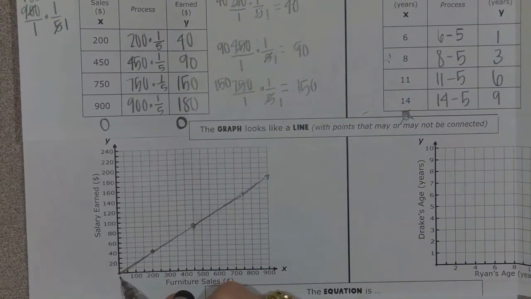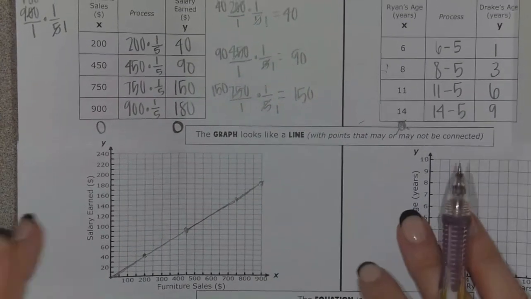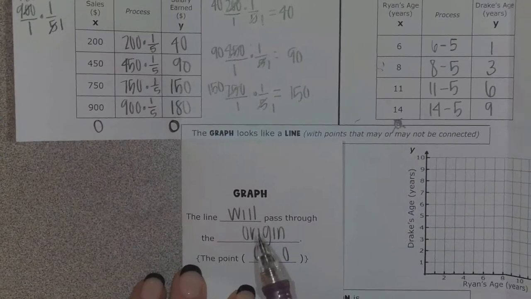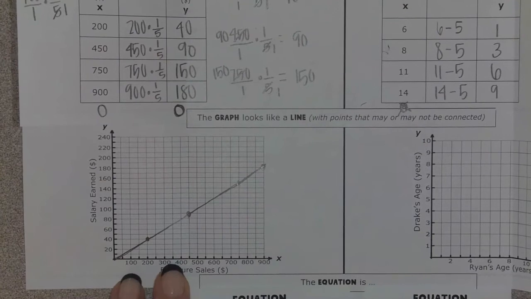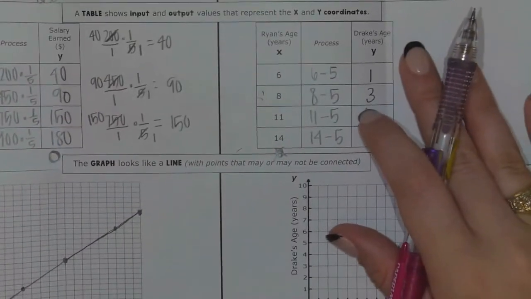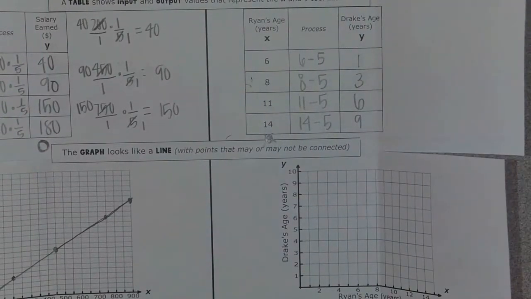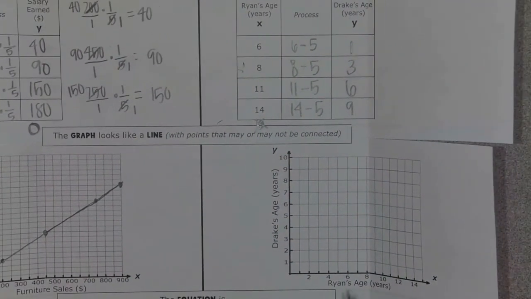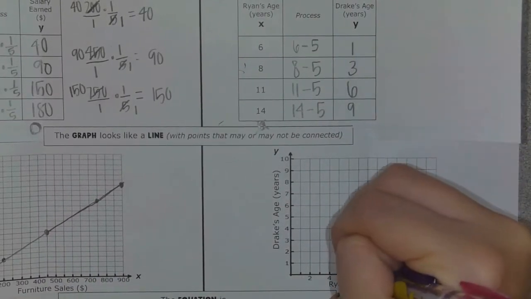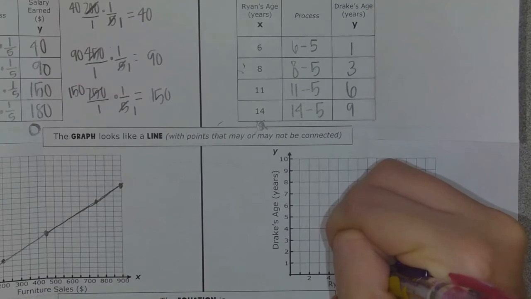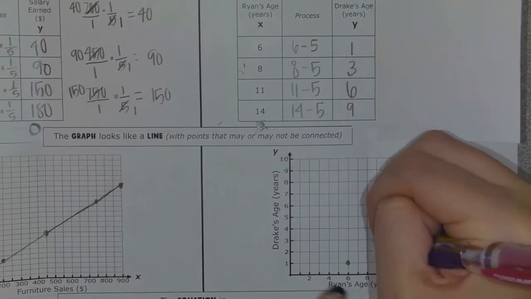So again, if I sell $0 worth of furniture, I'm going to get $0. So our graph here does pass through the origin 0, 0. That line is connecting down there at 0, 0. But our additive relationship, again, this is our example of Drake is 5 years younger than Ryan. We need to plot these points on our graph. So Ryan's age is our x, Drake's age is our y. So if Ryan is 6, we said Drake was 1. If Ryan is 8, then Drake was 3.